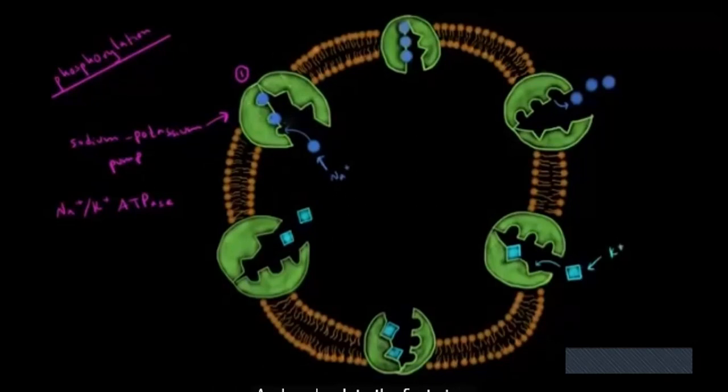So those are the potassium ions. And so back to the first step in what's happening here. The sodium ions will attach to the receptor sites on the enzyme. And just to clarify, this is the intracellular space. So this is basically the cytoplasm.